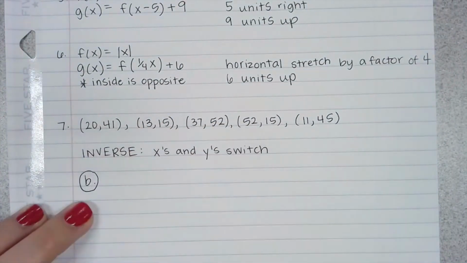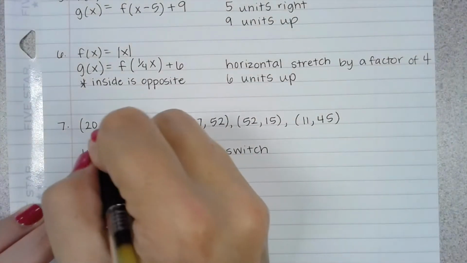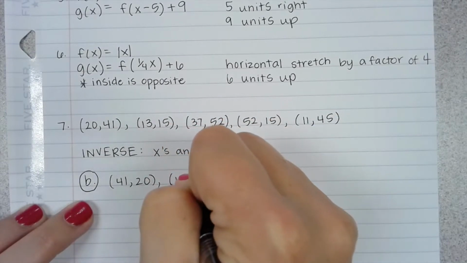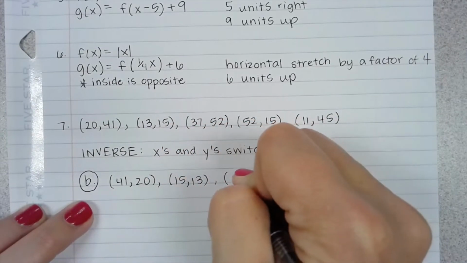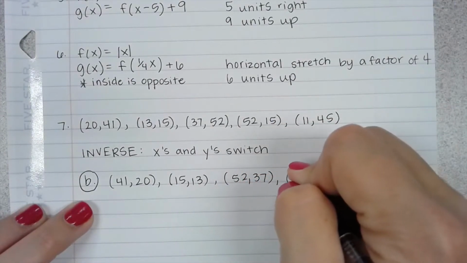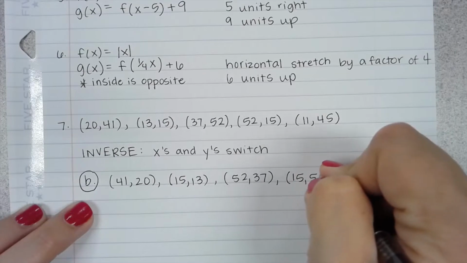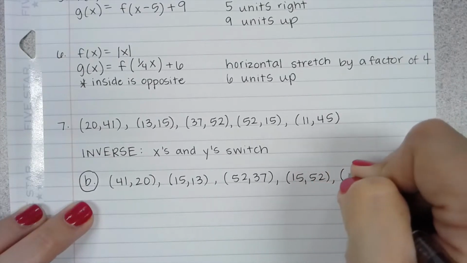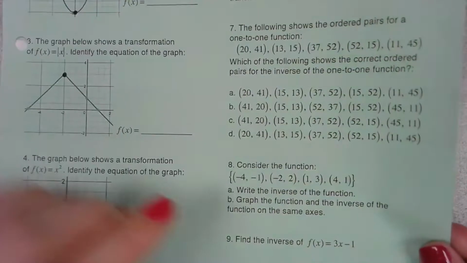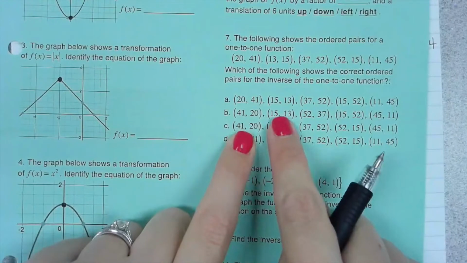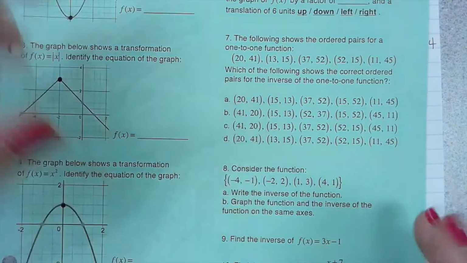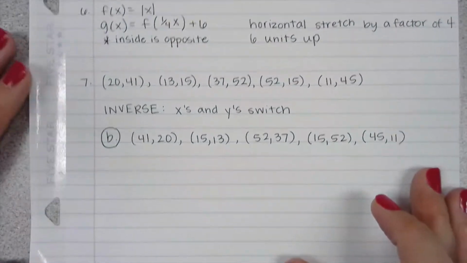To identify that B is the answer to the question, you want to write down the list of the ordered pairs. So this one switched, so 41 goes with 20. The next one switched, so 15 goes with 13. The next one switched, so 52 went with 37. And then the other one was also backwards too, so 15 goes with 52. And then 45 goes with 11. You might get fooled when you're doing this question because these ones were the right way, these ones were the right way, and these ones were the right way. So it was only the third and the fourth ordered pairs that were given to you in the opposite order. And so you're being mindful of that.